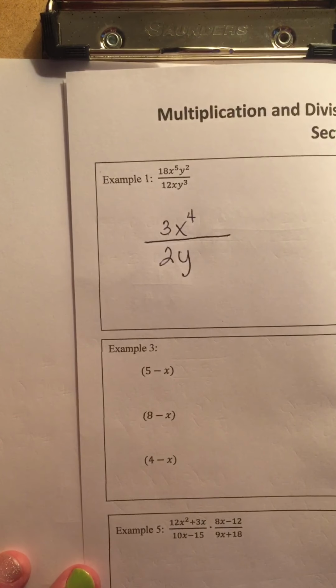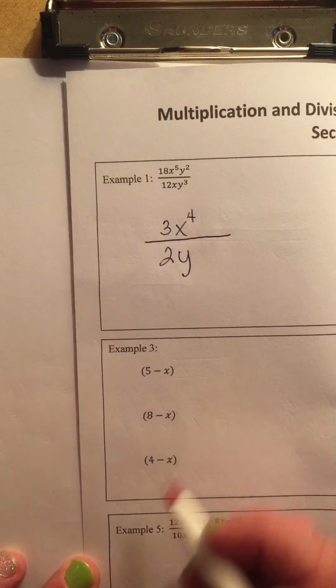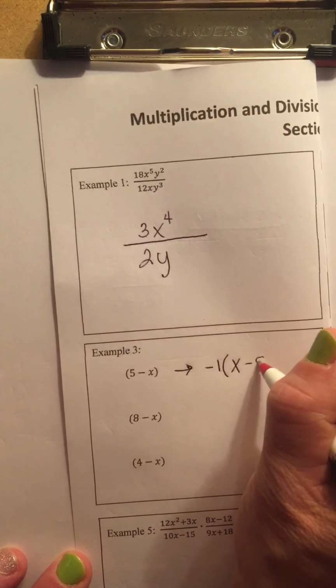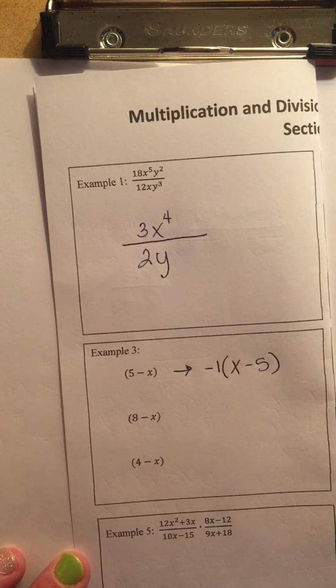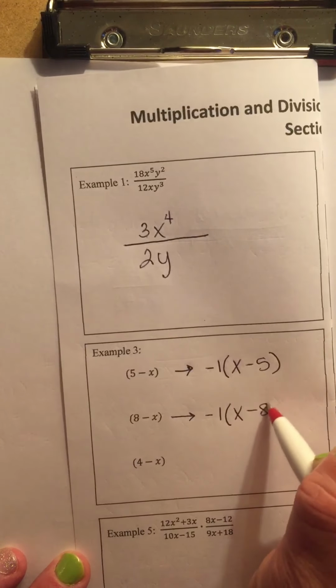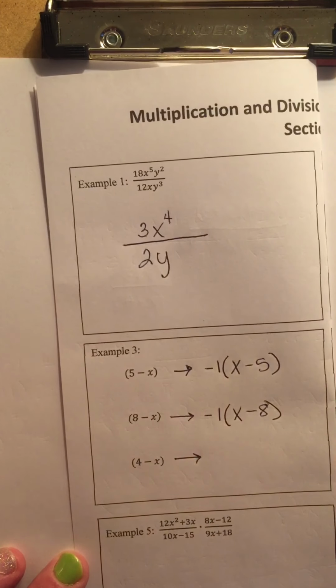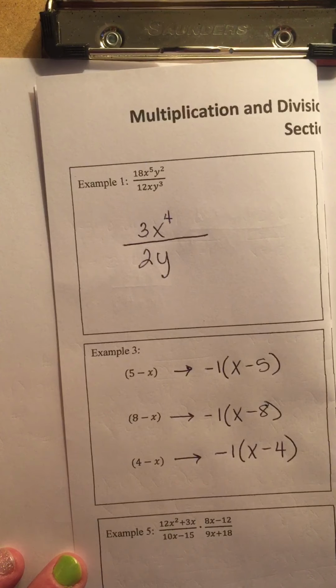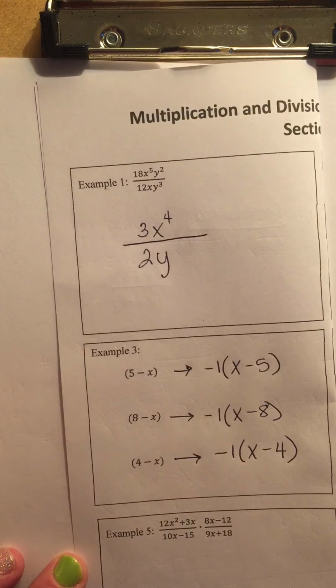Let's look at example 3. Instead of 5 minus x, I'd really like to write that x term first. To change the order, I am going to factor out a negative 1. So it's going to be negative 1 times x minus 5. To change the order for 8 minus x, I'm going to again factor out a negative 1, and it's x minus 8 in those parentheses. Don't lose that negative 1. 4 minus x factors into negative 1 times x minus 4. We'll use that feature in example 4.